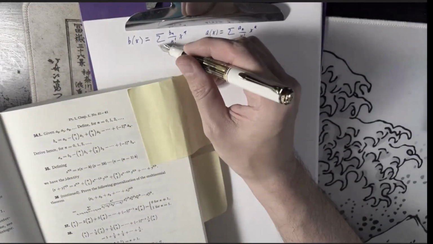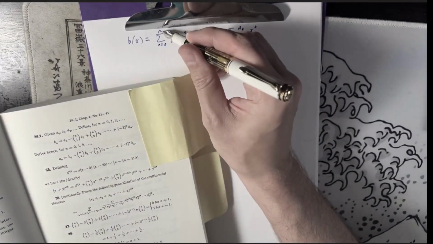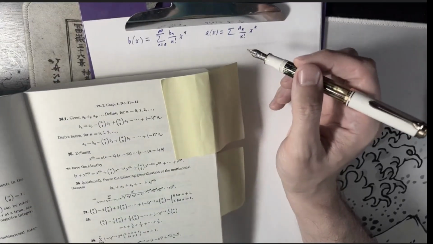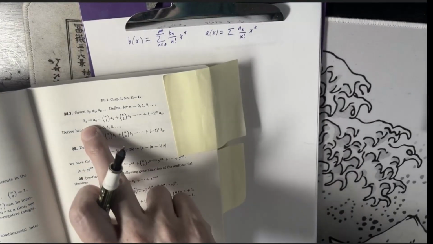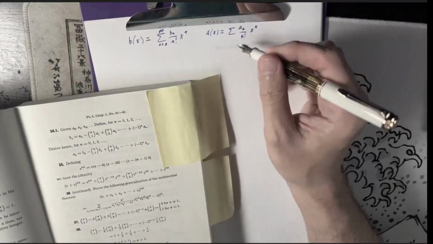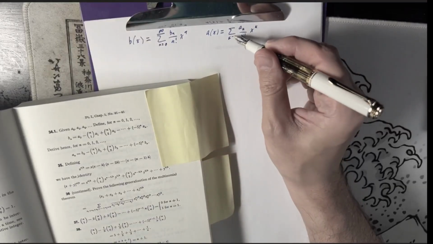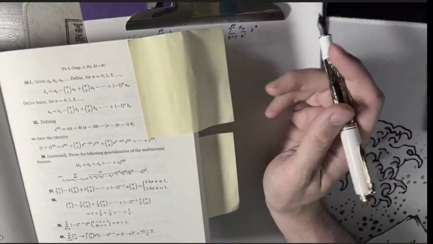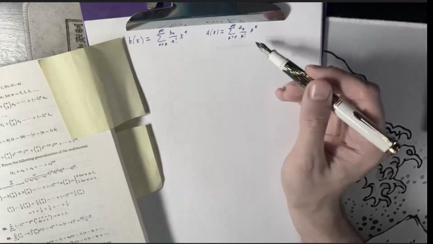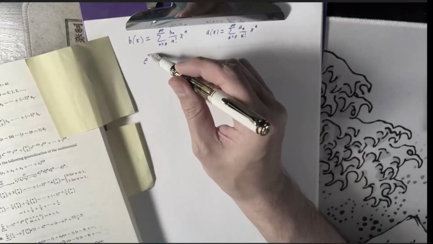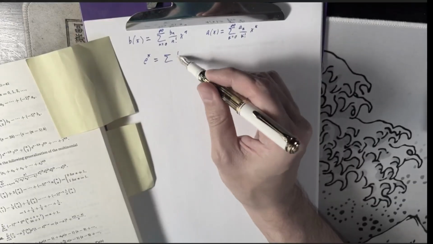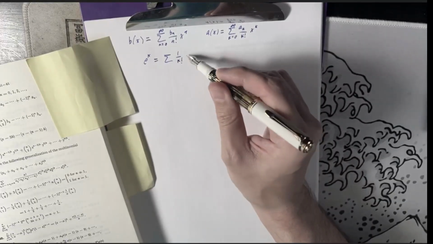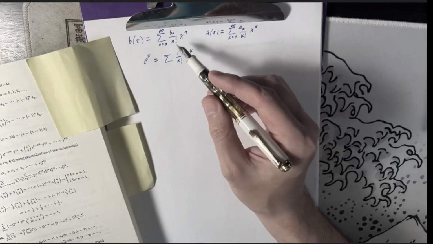It doesn't actually have to stop. It can just go off to infinity, I suppose, right? For a particular one, for Bn in particular, it's a finite sum, but the series is not necessarily finite. Anyway, so if you use this terminology, you can also use the e to the x function, which is just 1 over, right?